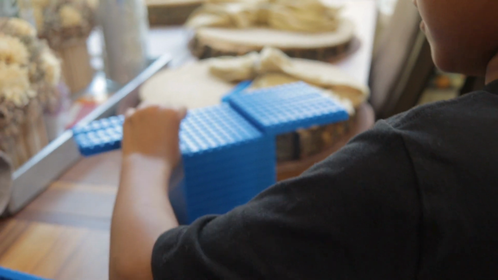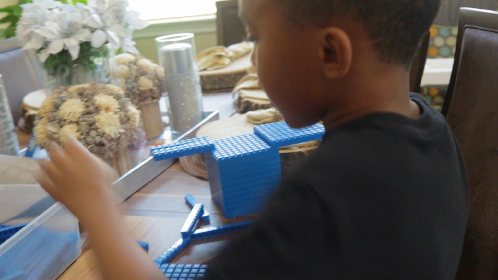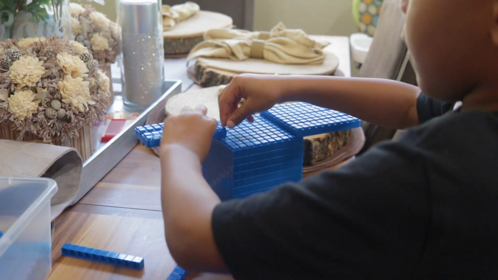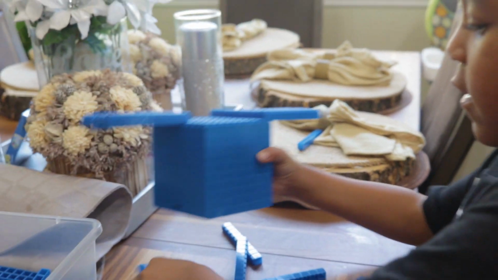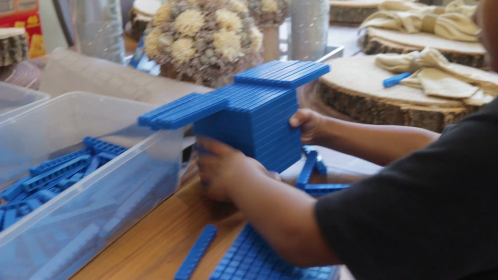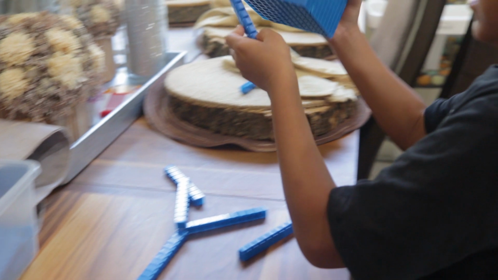Put his head on. And his head is right here. Build it. A robot? Wait, I forgot about his feet. Robots always need feet.